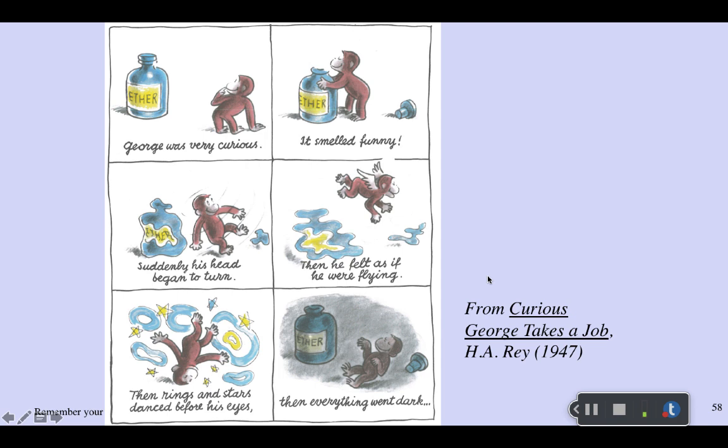All right, so some of you may remember this from children's books. My kids read this book when they were young. Curious George makes fun stories. And here's a case of chemistry in action.